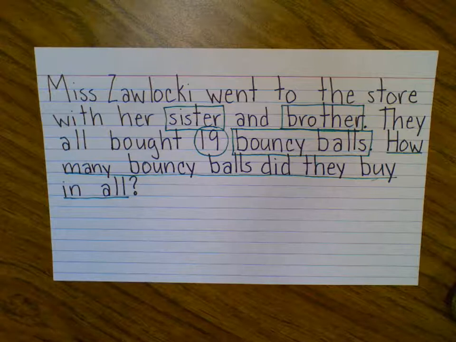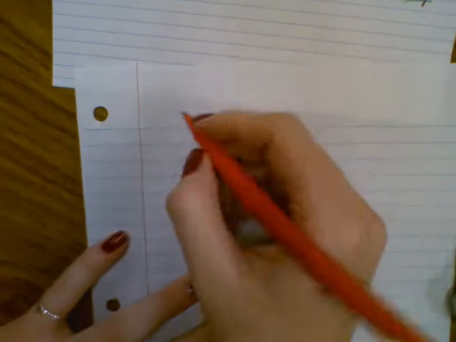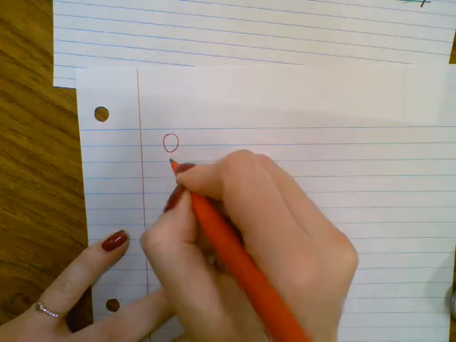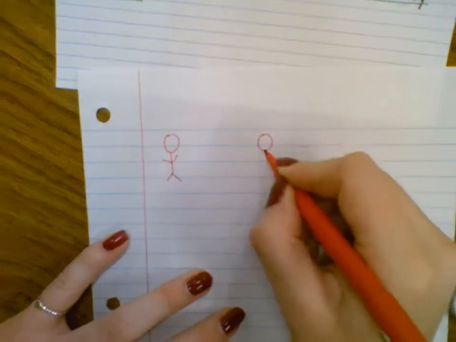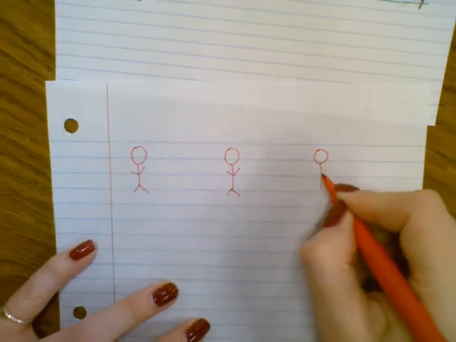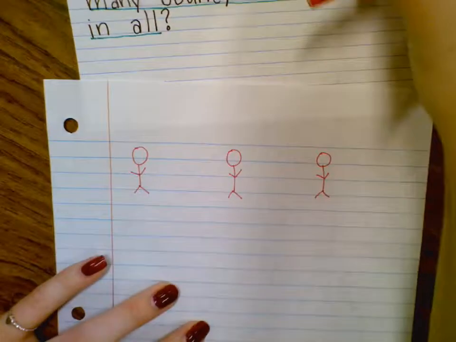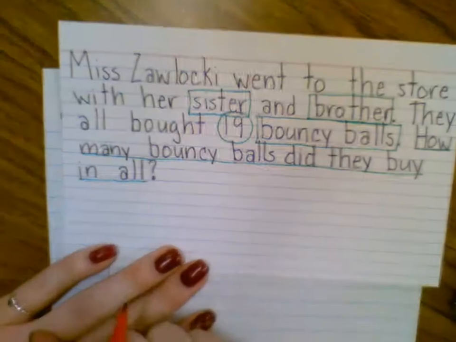So, the last part of the CUBES strategy is to solve by showing your work. Now, I'm going to solve this using a couple of different strategies. The first strategy I'm going to use is drawing a picture. So, I'm going to draw 3 people. So we have Miss Alaki, we have her sister, and we have her brother. So I know there are only 3 people. I know that because when I boxed my important information, I chose sister and brother.